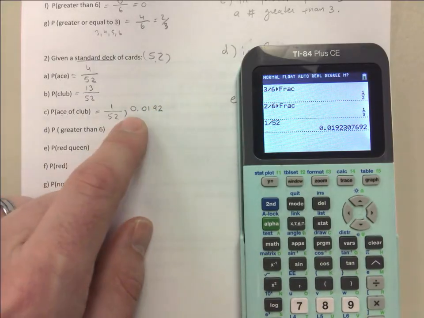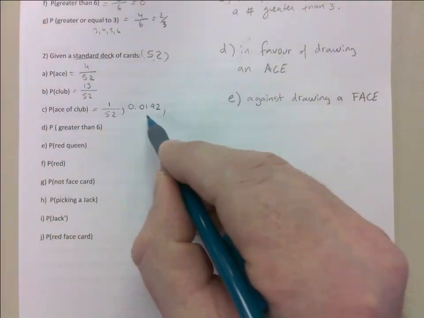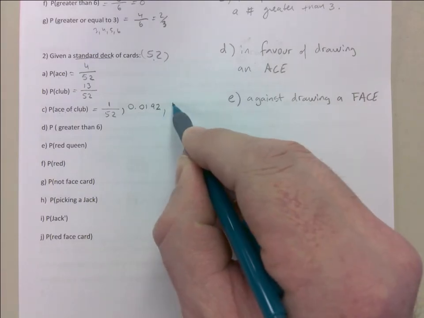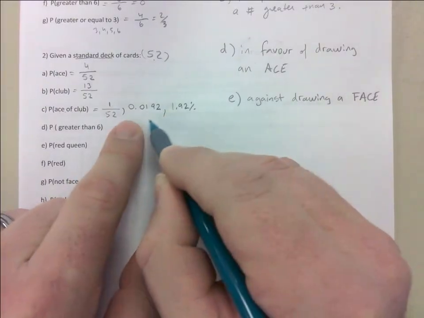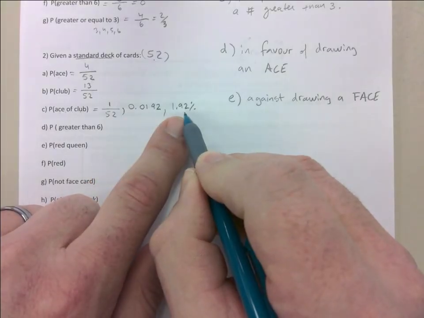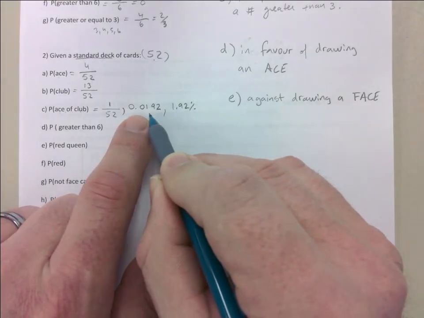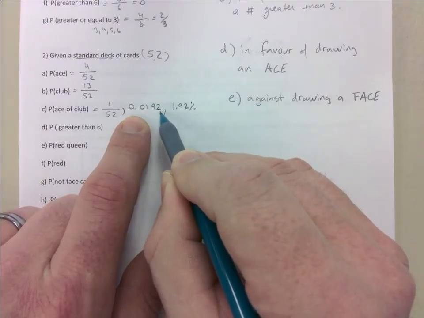I'll state my decimal in 4 places, and then I just shift the decimal over 2 places to get the percentage. Then it's very easy to see. That's why you put 1.92, because I show the first 4 digits after the decimal.